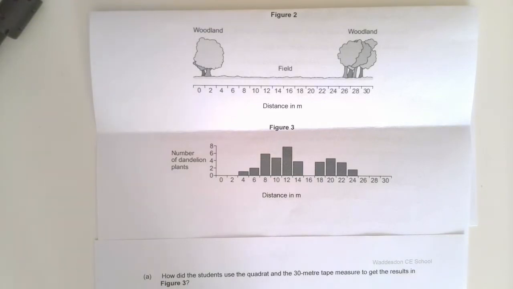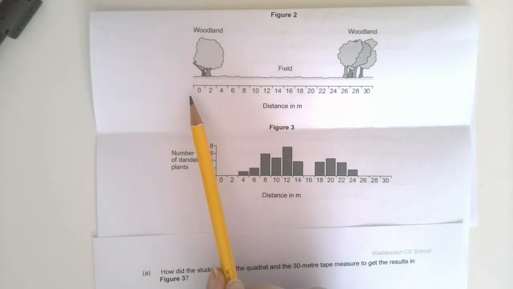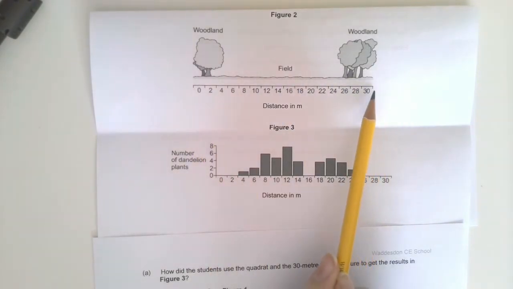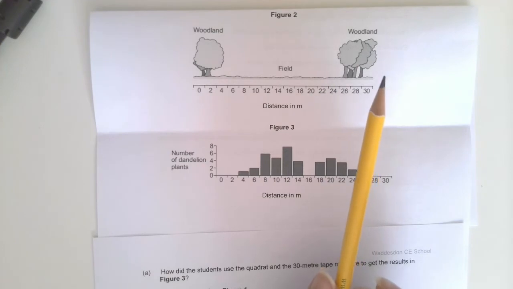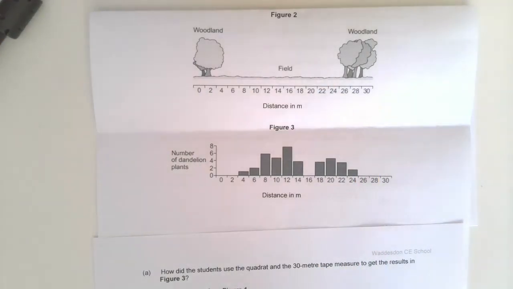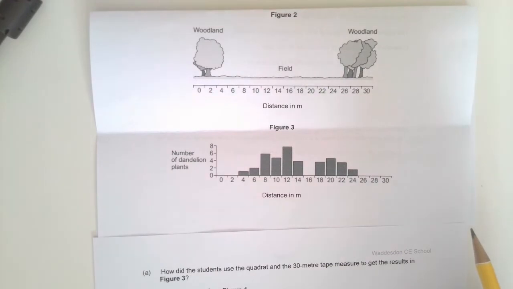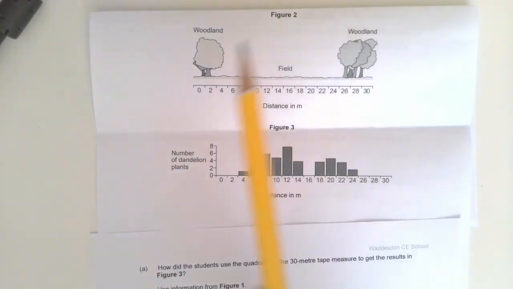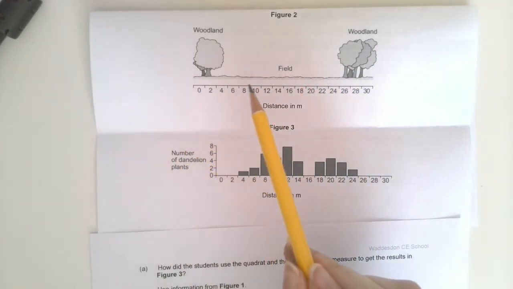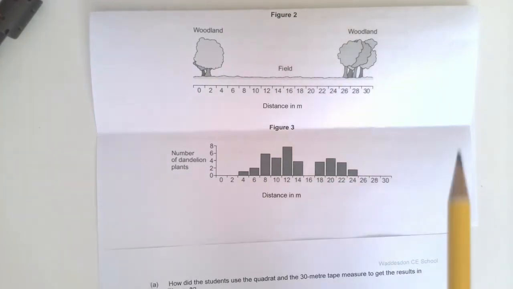So for question 2, you are again asked to describe how students would set out an experiment to investigate distribution of dandelions. Only this time, rather than across a whole field, they're measuring how distribution changes from one side of a field to another. This experiment has a special name, and this one's called a transect. Still uses a quadrat, still has basically the same idea, but rather than going randomly all over a field, you've got one line going from one side to the other.